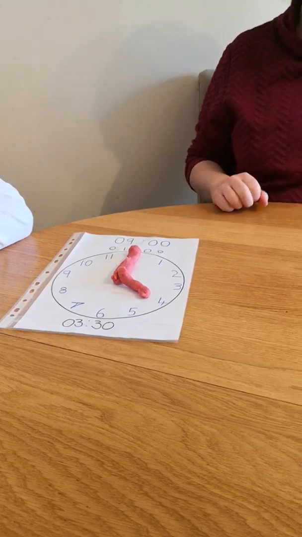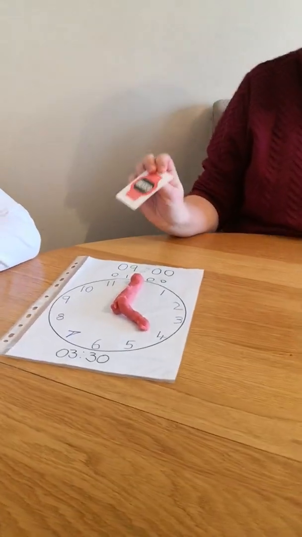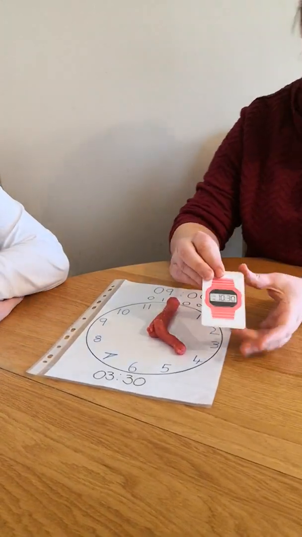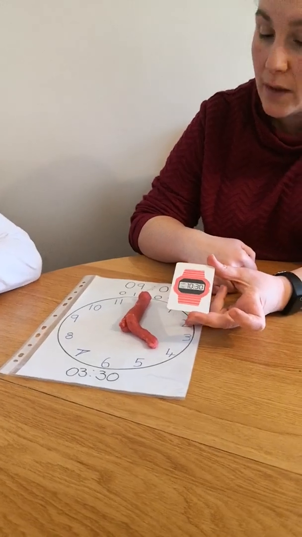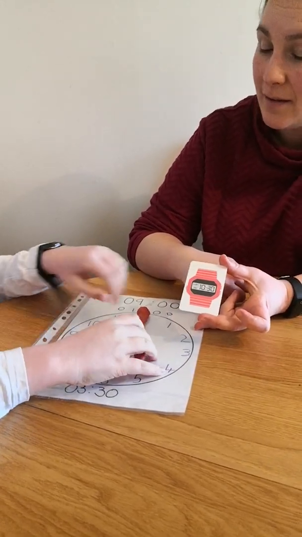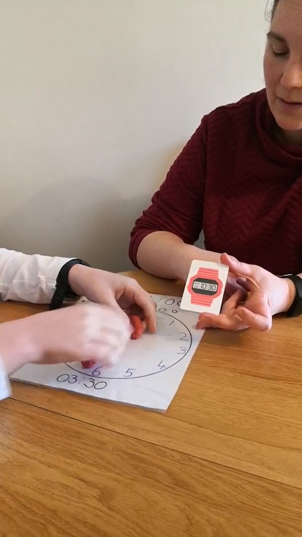Okay. It's a bit more tricky. Here we go. Let's try this one. What time is it? It is 10:30. 10:30. So let's have a look. So where does the big hand need to go if it's 10:30? So the big hand needs to go and point to the 6. It does.